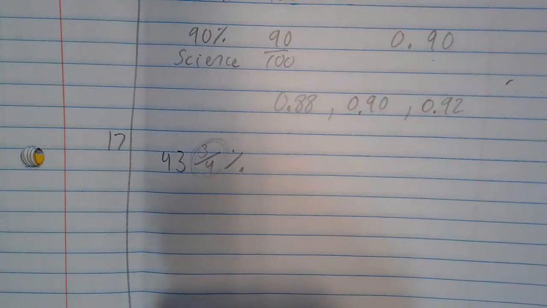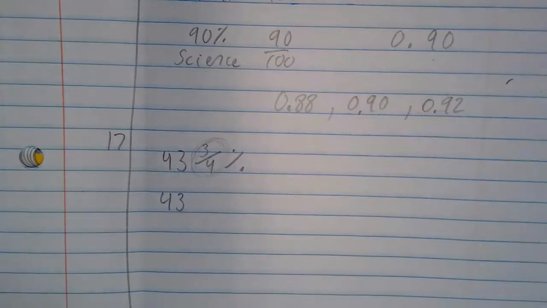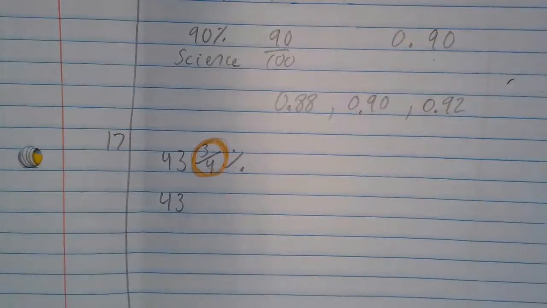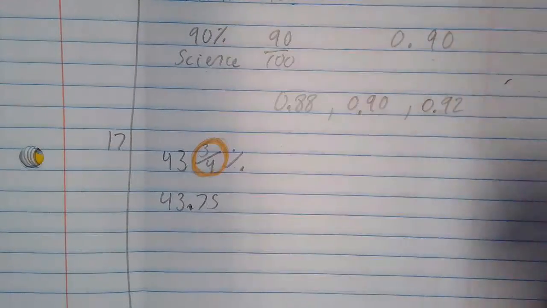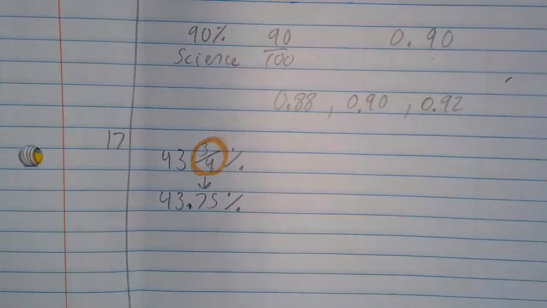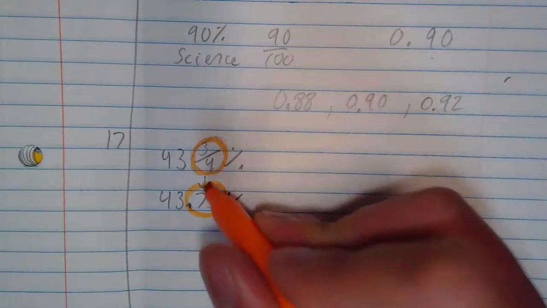But here's the deal. Now, I remember that 3/4 is the same as 75 hundredths or 75 cents. So that's what I did. I changed the fraction to a decimal number.